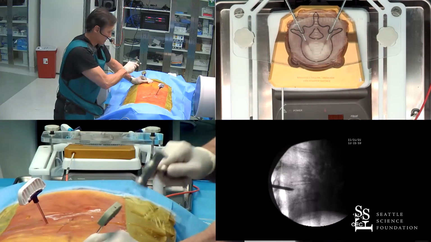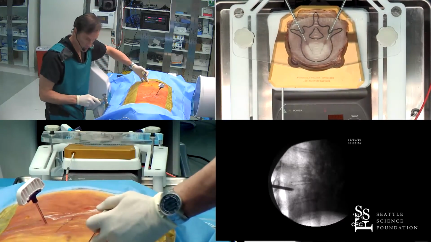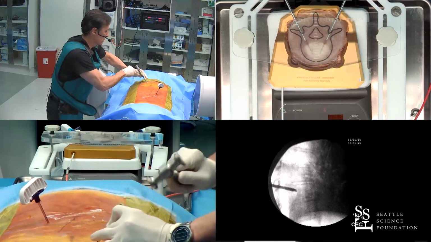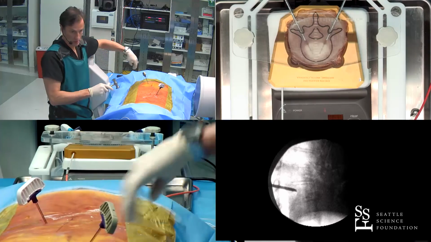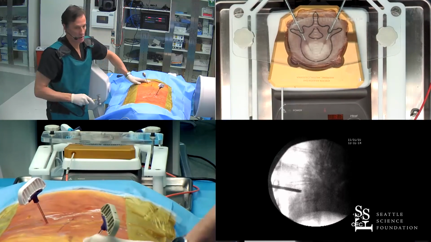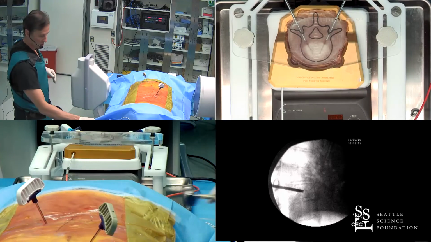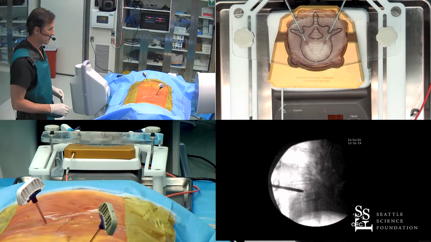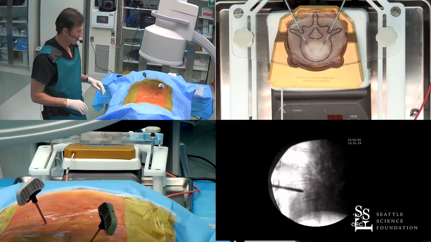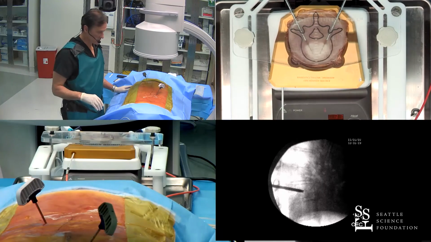We'll take it into, let's put it kind of in the middle of the vertebral body. All right, and we'll take a look on AP, perpendicular approach of a mid-thoracic vertebral body. And I think we'll be pretty satisfied with the approach.